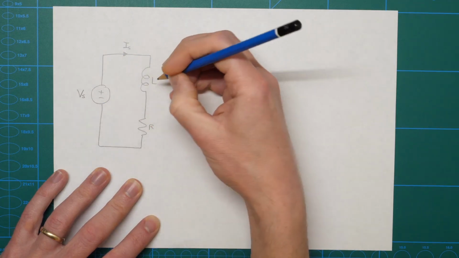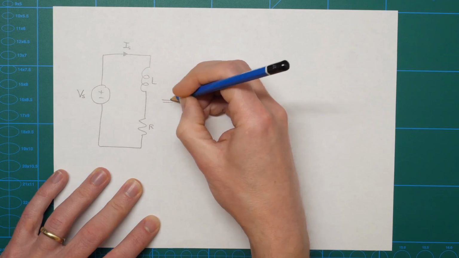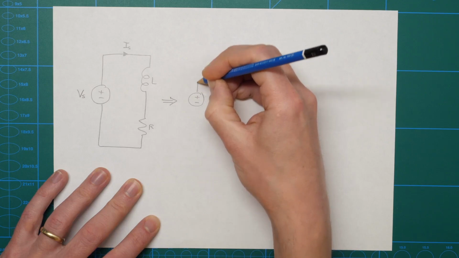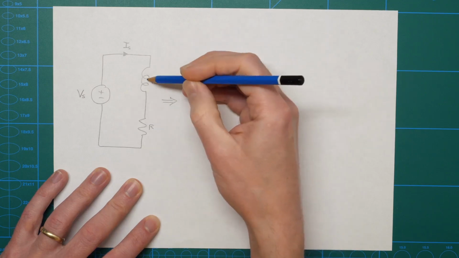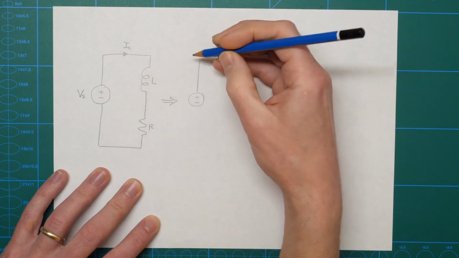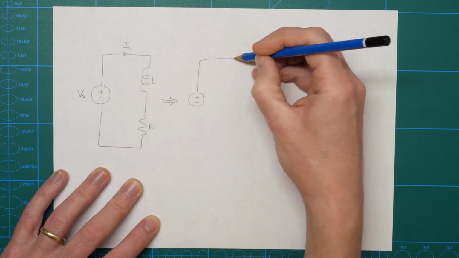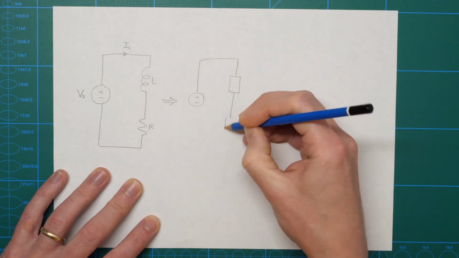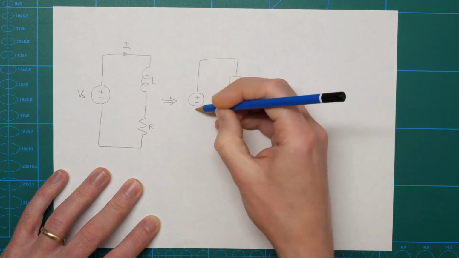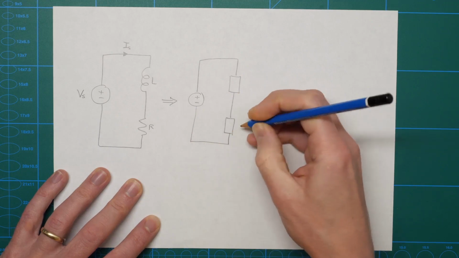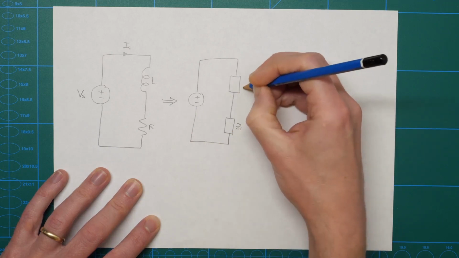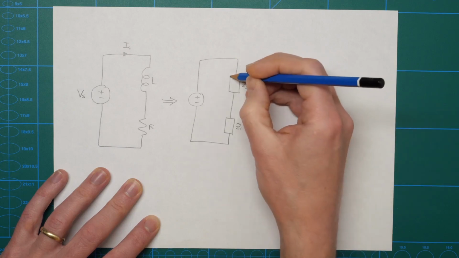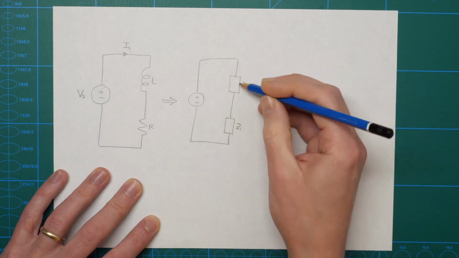Let's just call these R and L. Basically the steps that we're going to follow are, we're going to convert everything in the circuit into an impedance. Well, sorry, I should say the resistance and the inductance are going to be converted into impedances. So I'm just going to represent those impedances using these generic rectangular symbols here. I'll call this one Z1 and I'll call this one Z2. You could call them ZR and ZL or whatever, but I'm just going to treat them really generically here as Z1 and Z2.